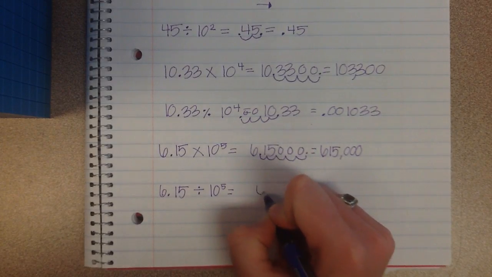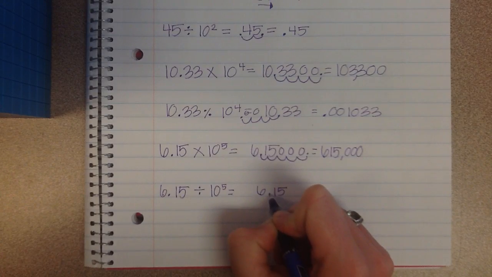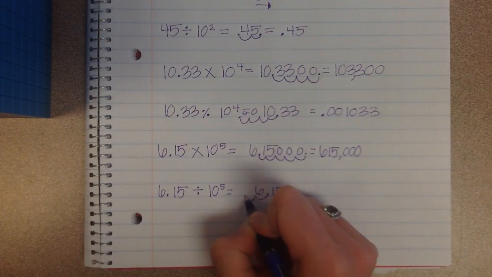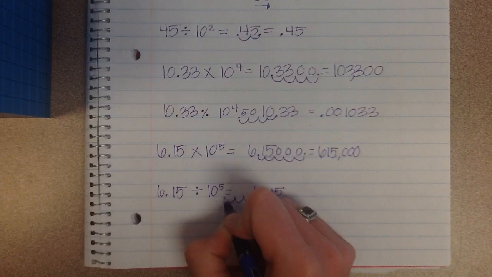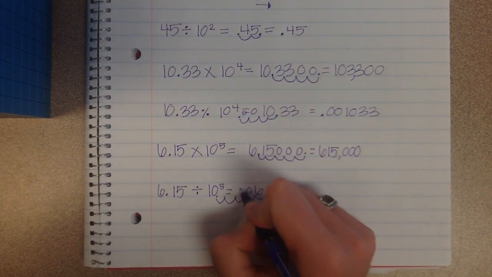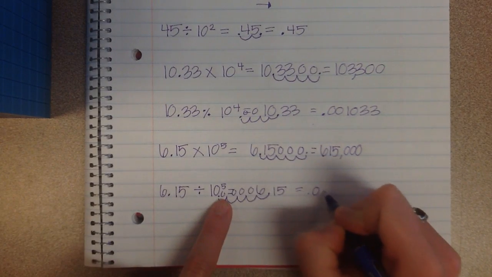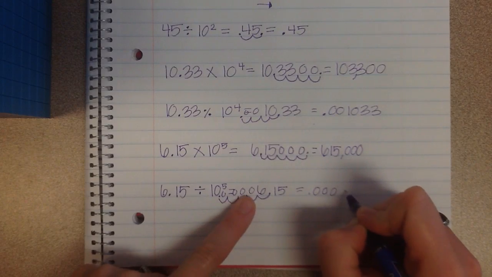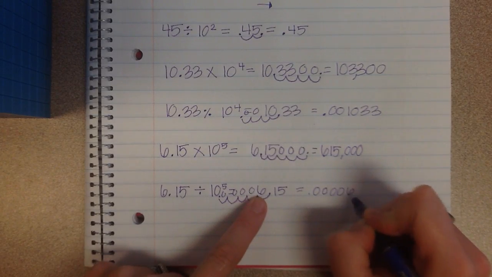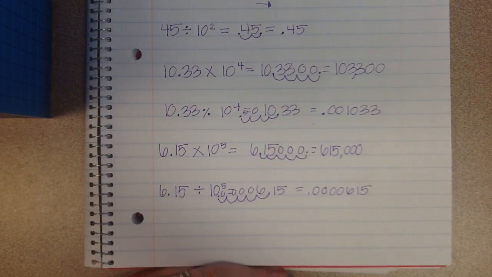Here, we write our original number, and it's moving to the left 5 times. 1, 2, 3, 4, 5. I'm going to write it over here. 0.0000615. Okay, so that is what I got.